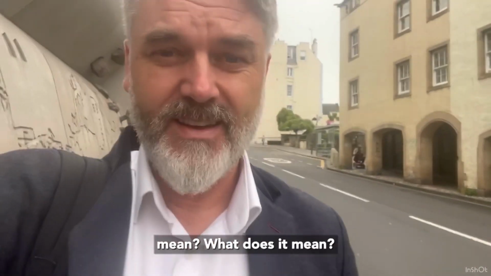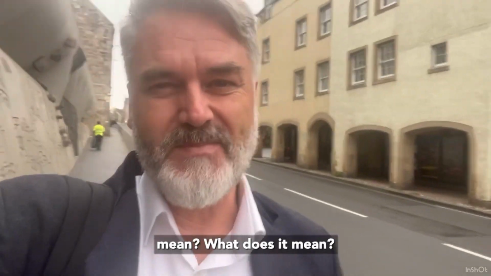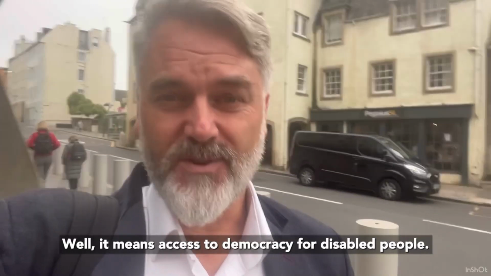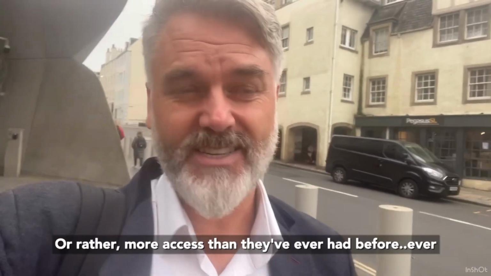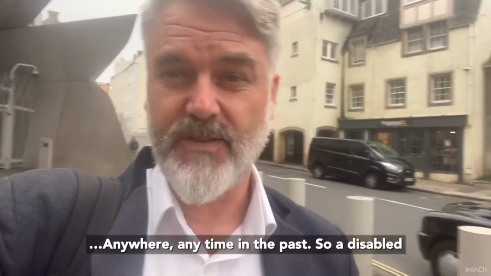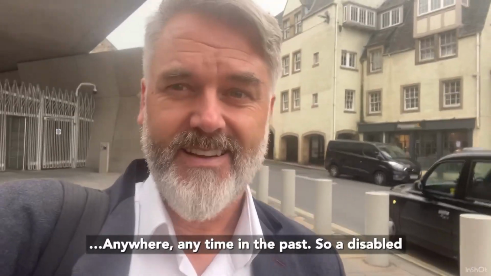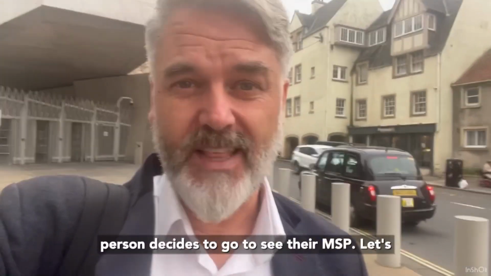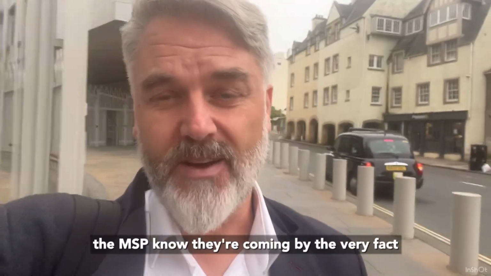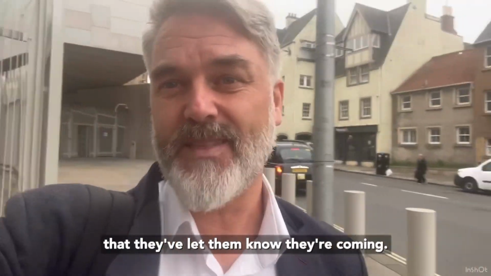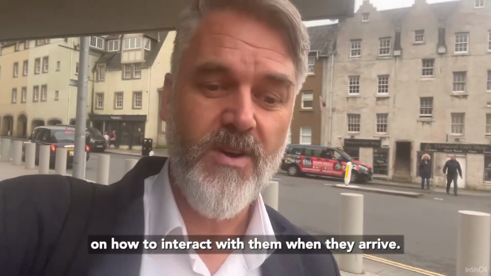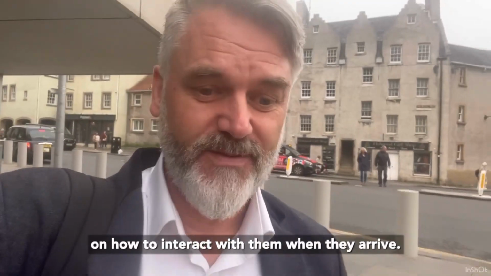Now what does this mean? Well, it means access to democracy for disabled people, or rather more access than they've ever had before, ever, anywhere, at any time in the past. So, a disabled person decides to go to see their MSP, lets the MSP know they're coming. By the very fact that they've let them know they're coming, they know the staff and the MSP have been trained on how to interact with them when they arrive.